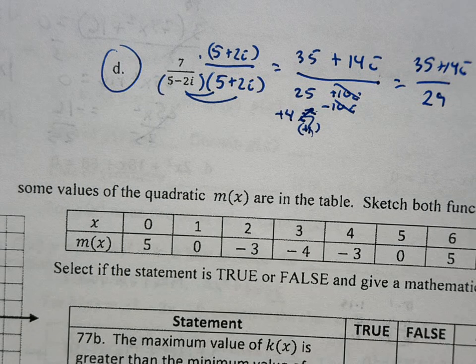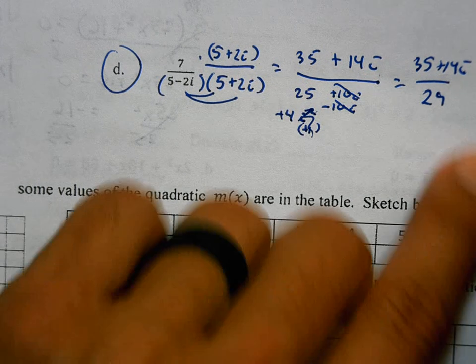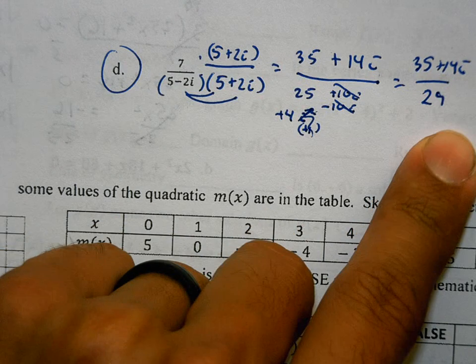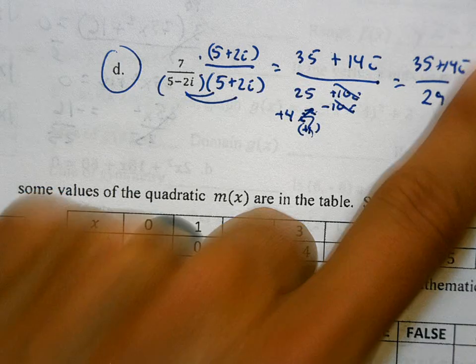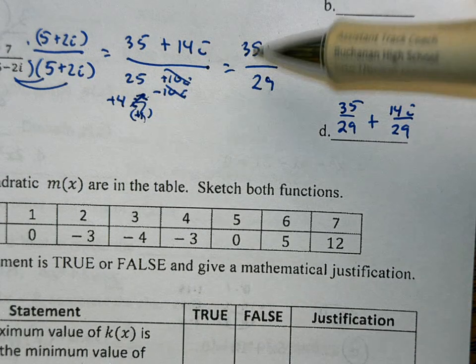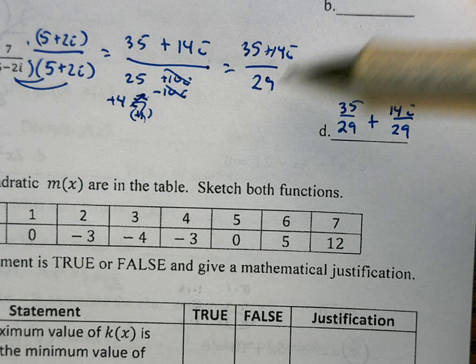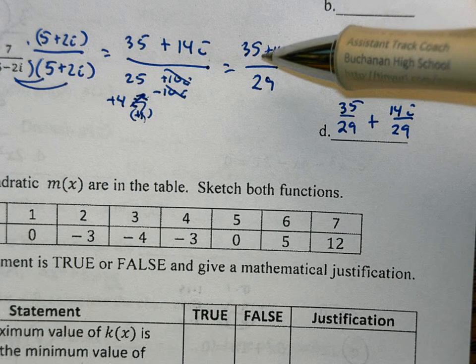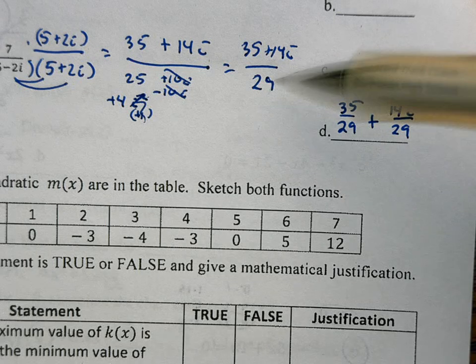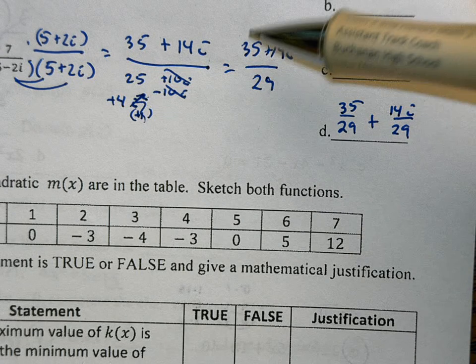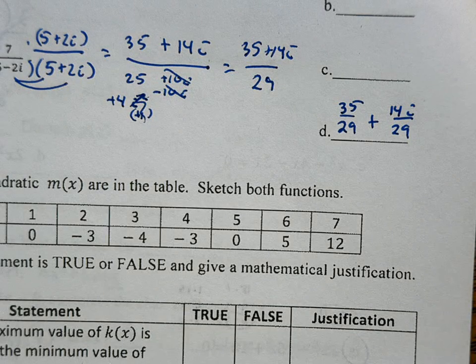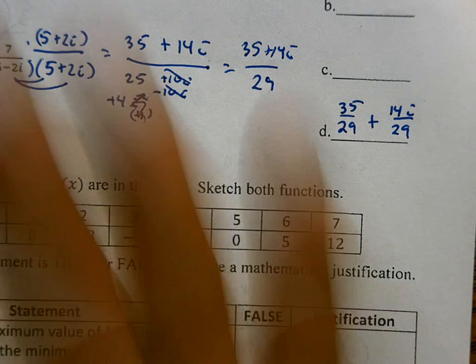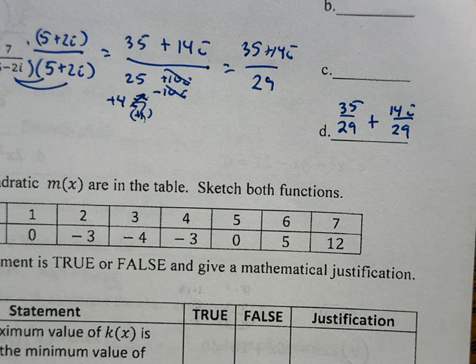Sometimes this will reduce, sometimes it doesn't. For me, I usually will split these two things. And I would accept it as a fraction over a common denominator, or I would accept it split as well. The reason why I split is because sometimes it will reduce on one part or the other, and I'm just checking to see if it does. There's lots of other questions, but I'm hoping that reminds you of the major ideas.